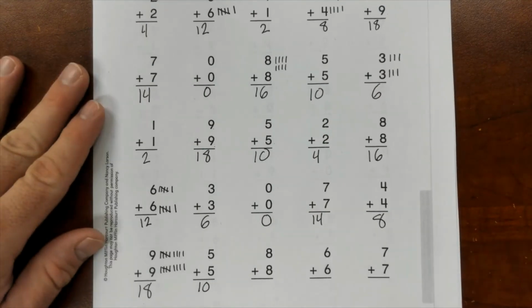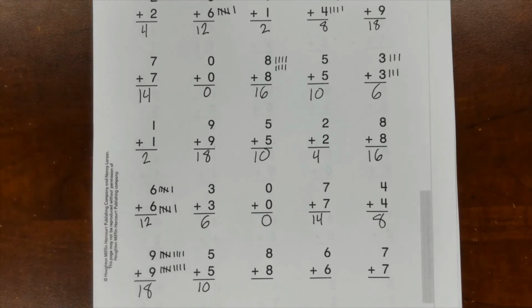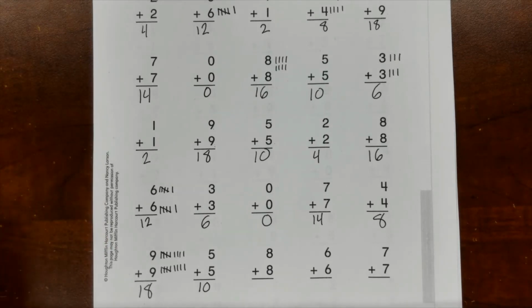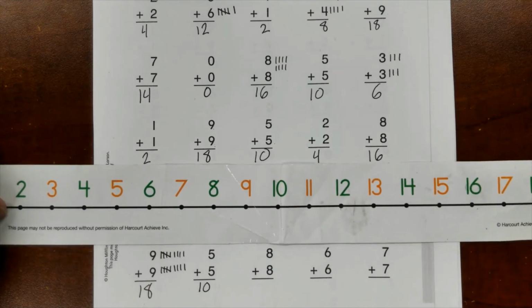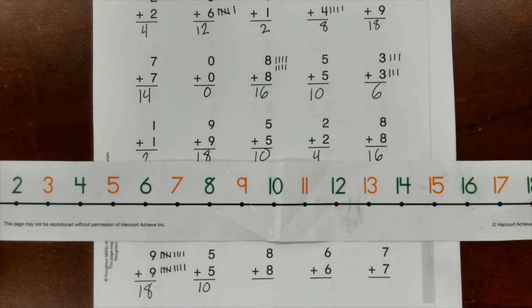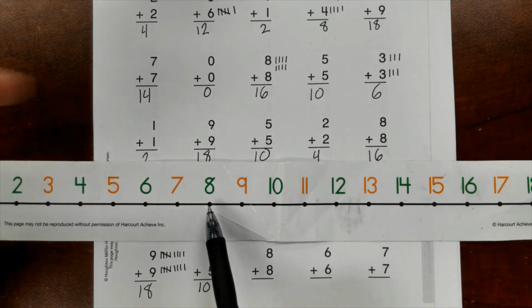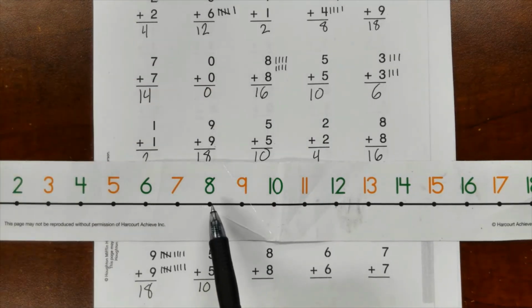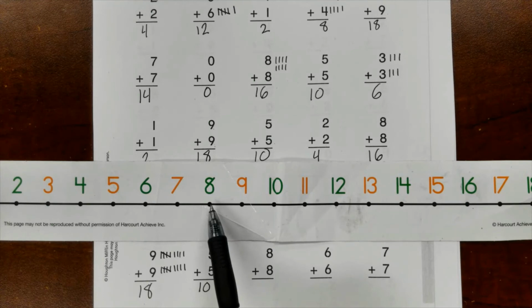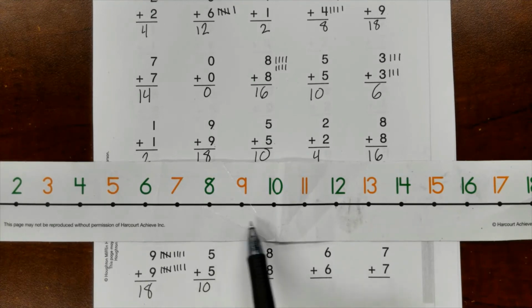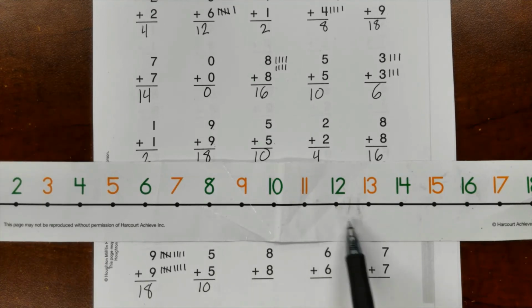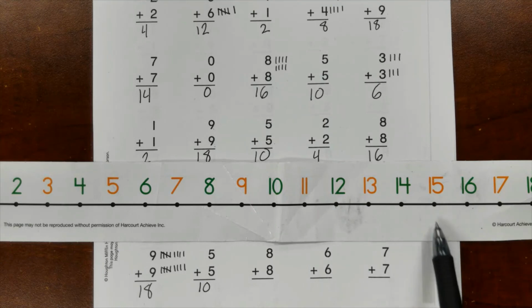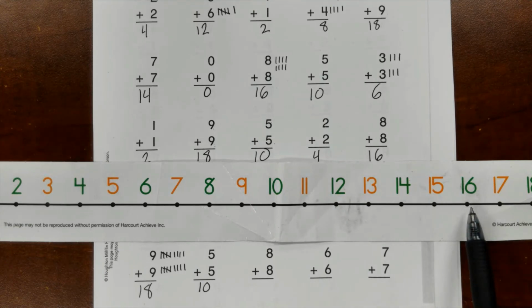If we don't, let's go ahead and look at the number line real quick. Okay, we're going to put it right here. We're going to look at 8. 8 plus 8. So we're at 8. We're going to add 8. We're going to go to the right 8 spots. 1, 2, 3, 4, 5, 6, 7, 8. 8 plus 8 is 16.